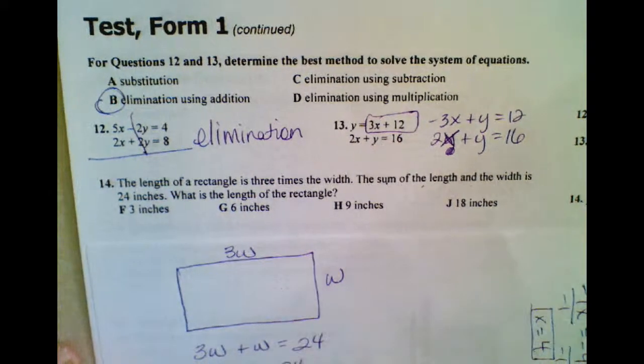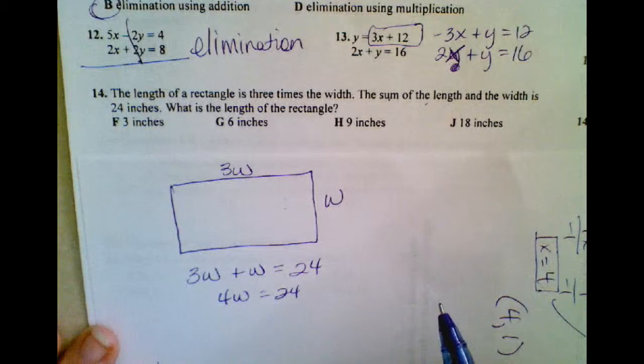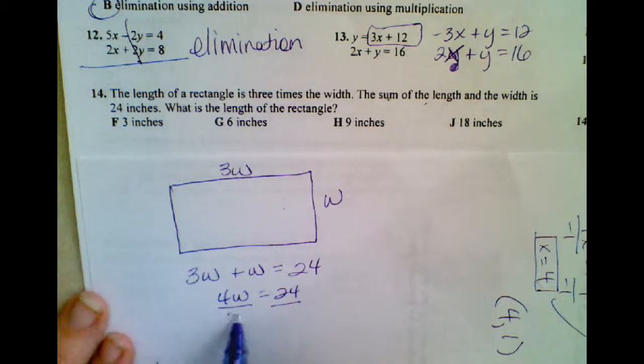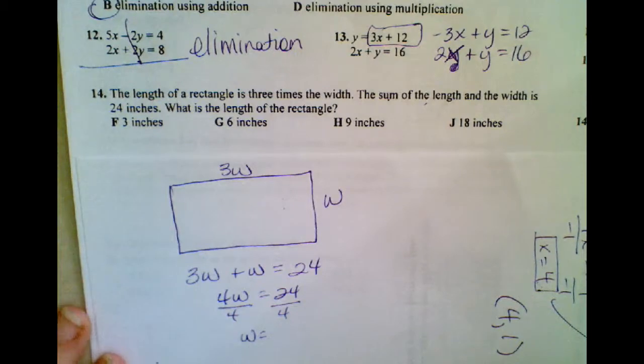Now what do I do? Now say it. Divide. By what? What am I dividing by? 4. So our width is 6. Good.